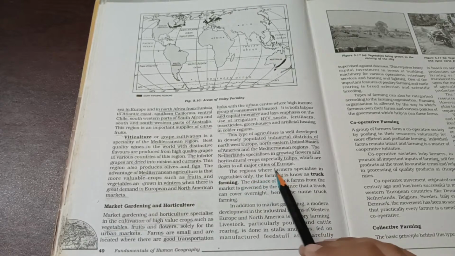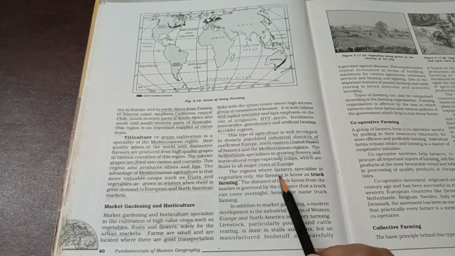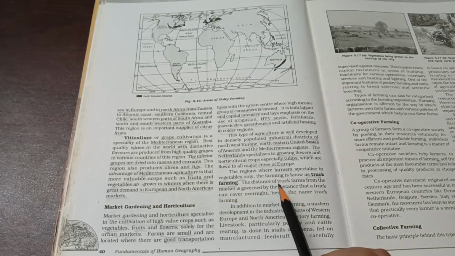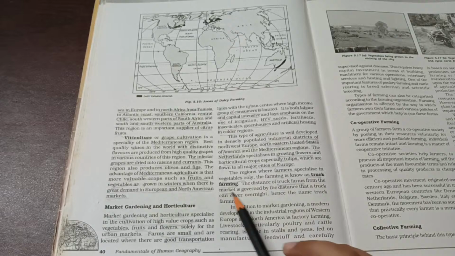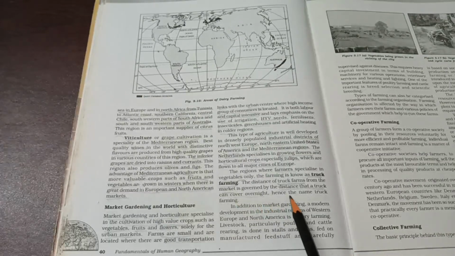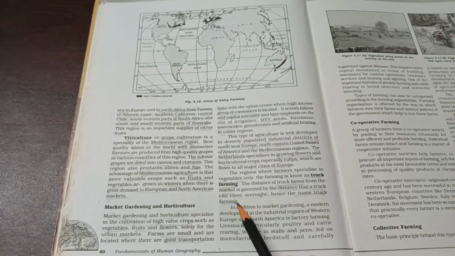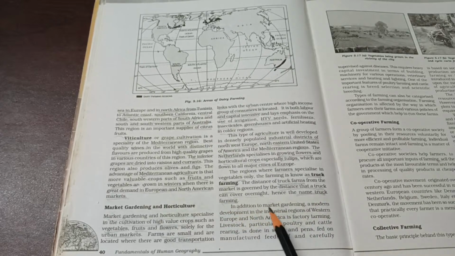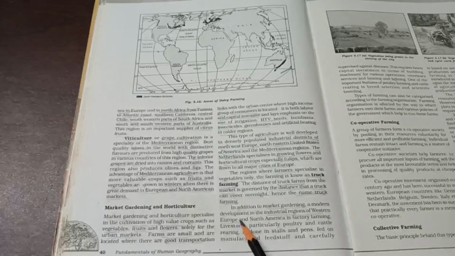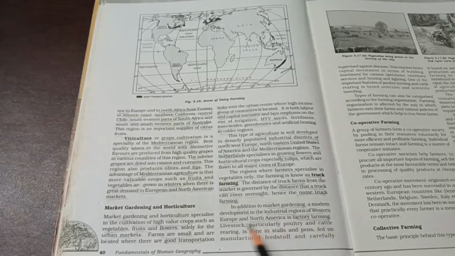The regions where farmers specialize in vegetables only, the farming is known as truck farming. The distance of truck farms from the market is governed by the distance that a truck can cover overnight, hence the name truck farming. In addition to market gardening, a modern development in the industrial regions of Western Europe and North America is factory farming.